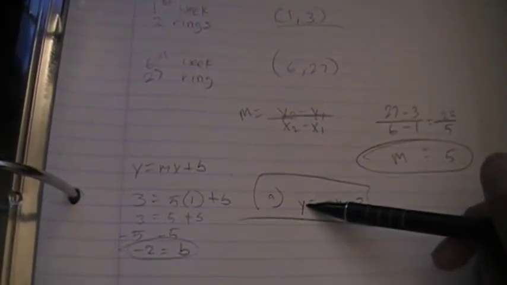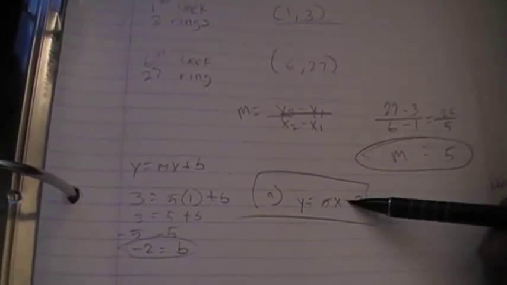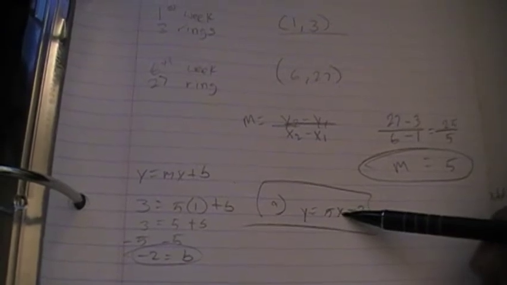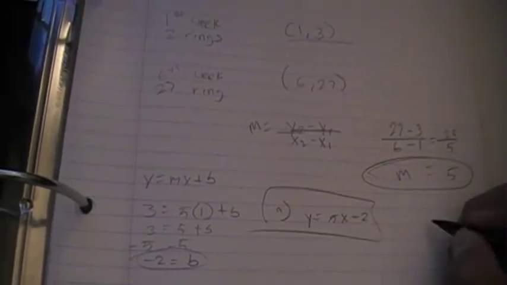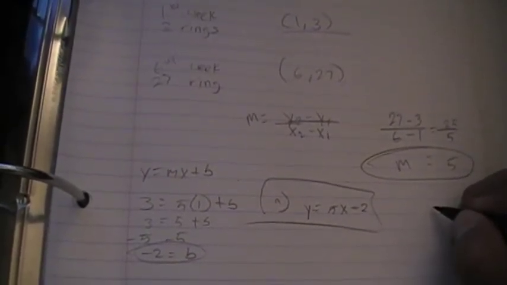So now the second question asks us to calculate the number of rings Frodo had discovered in his 4th week. So we know that the x value will always equal time. Since we're looking for the number of rings he found on his 4th week of searching, we're going to plug in 4 right into x.